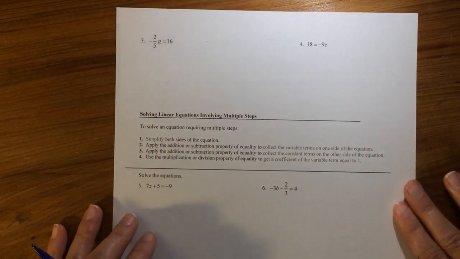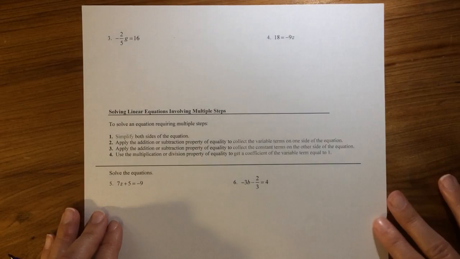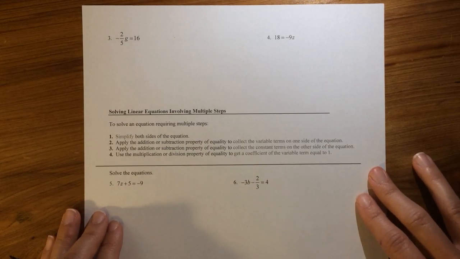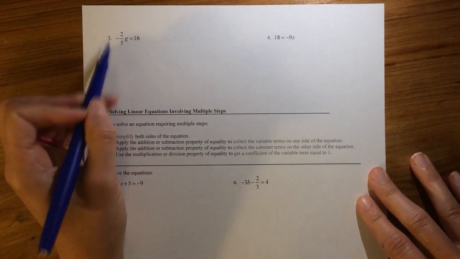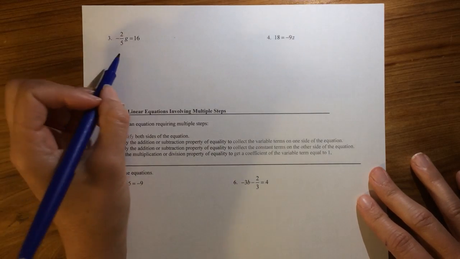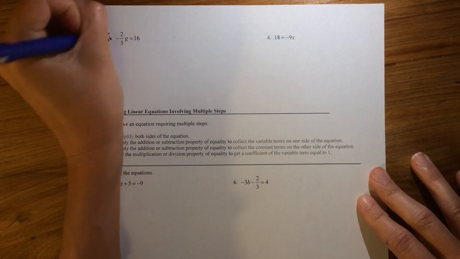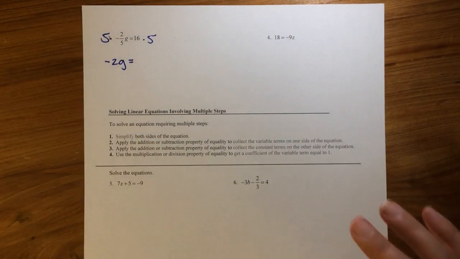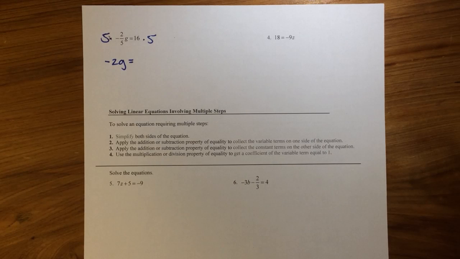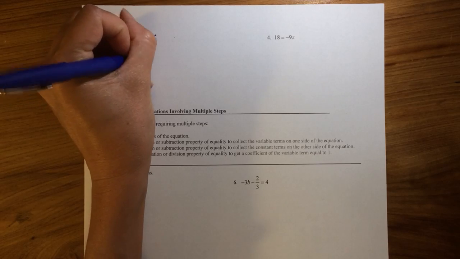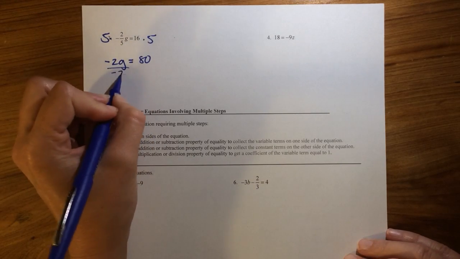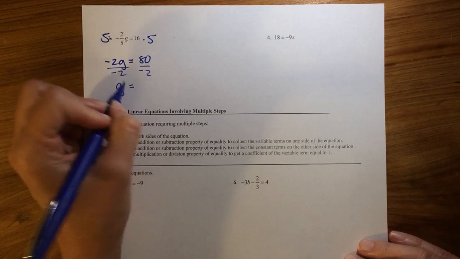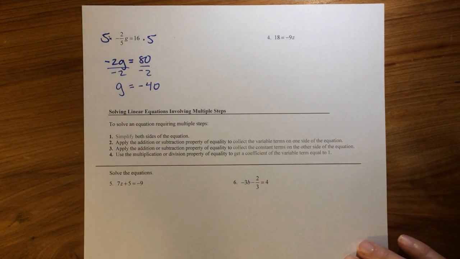For 3, here we are going to undo some multiplication and division. So what we can do is multiply both sides by 5. Then we have negative 2g equals 16 times 5. 16 times 5 is 80. Now we're going to divide by negative 2, and g is now equal to negative 40.